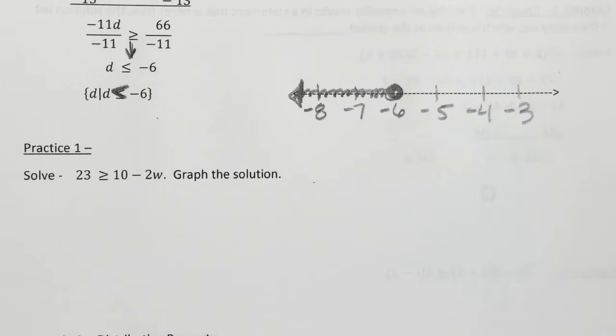Make sure you solve this one, you write it in set builder notation, and you graph it.